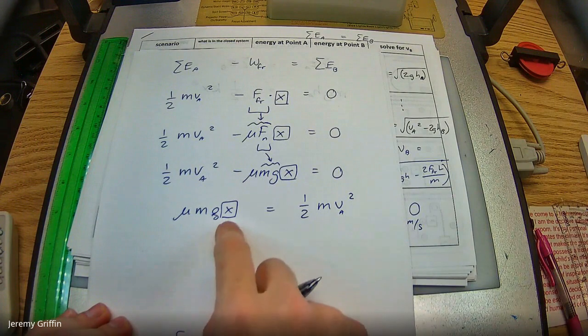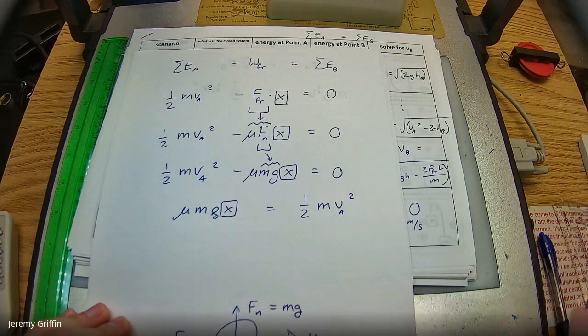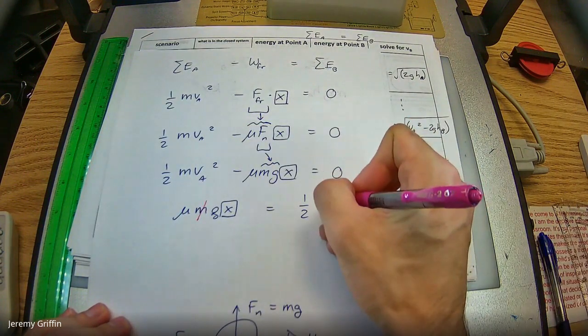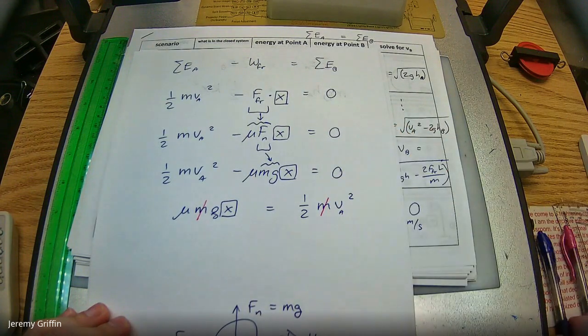Try to solve for braking distance. What's going to cancel out on both sides? The mass of the car, right? Which is also consistent with the story I told you last time.